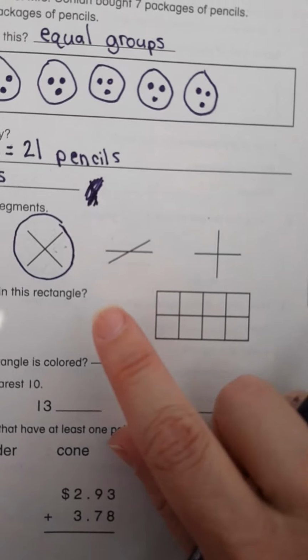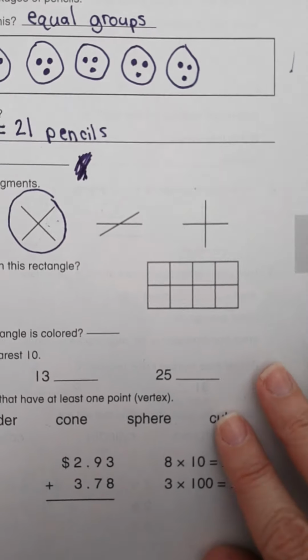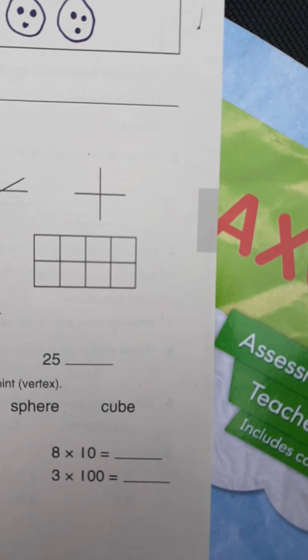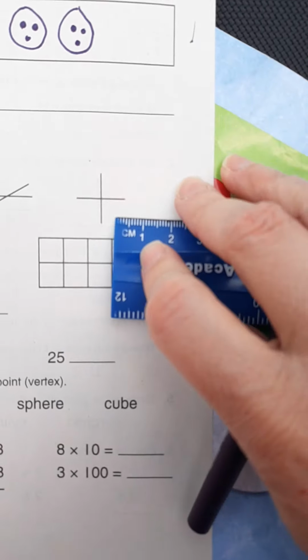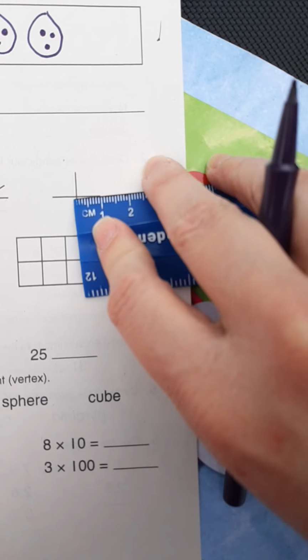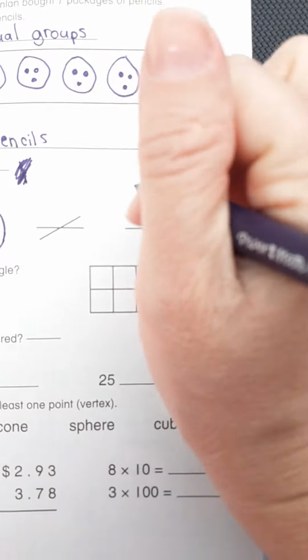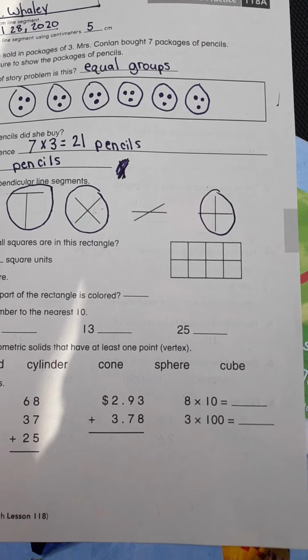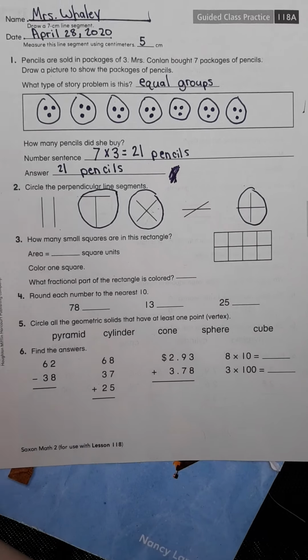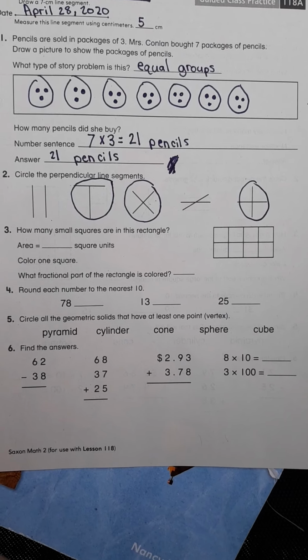Intersecting. So these are intersecting. So these are not perpendicular. What about this one? It looks to be perpendicular, but let's double check. I put my edge in there. Sure enough, it is. So I'm going to circle that one. So there are 3 here that are perpendicular. They cross, making right angles.